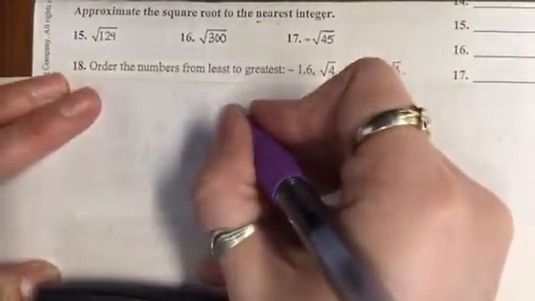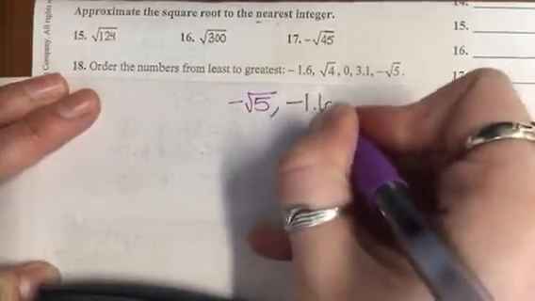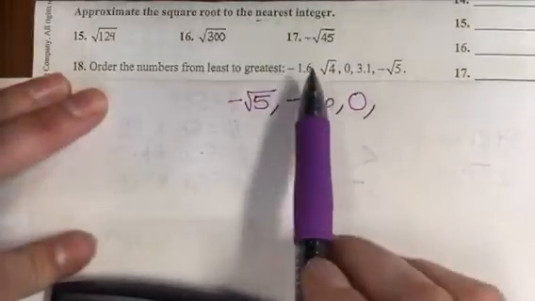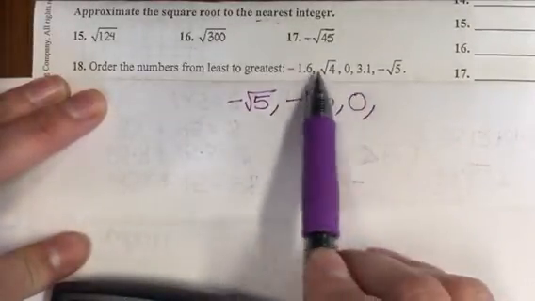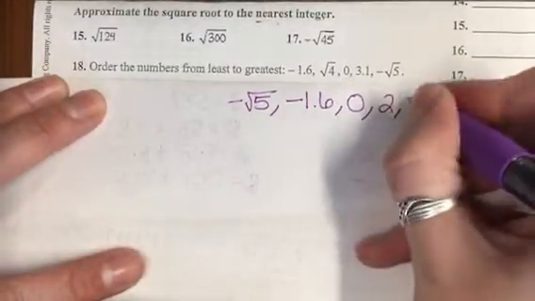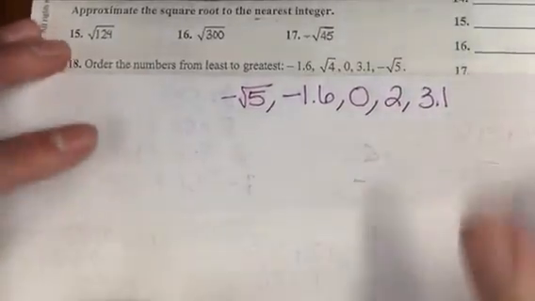So that is smaller than negative 1.6. So my first number is negative square root of 5. And then is negative 1.6. And then we have 0. And now I need to decide between the square root of 4 and 3.1. The square root of 4 is 2. 2 is smaller than 3.1. Okay, so that is my order.